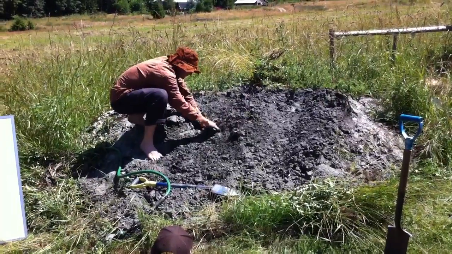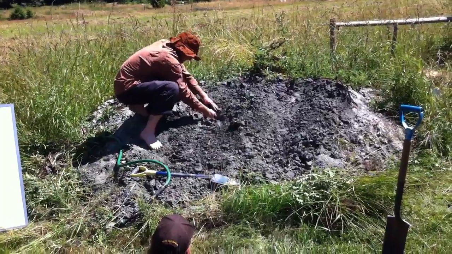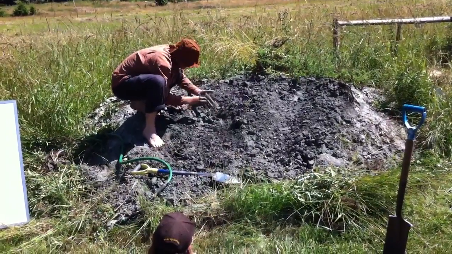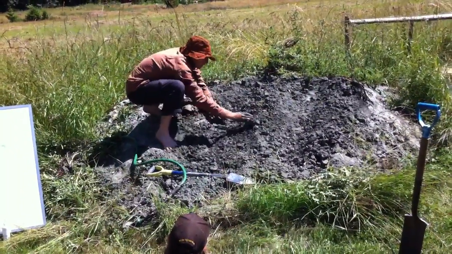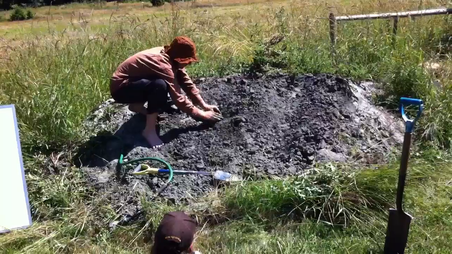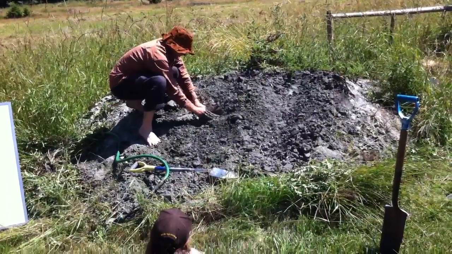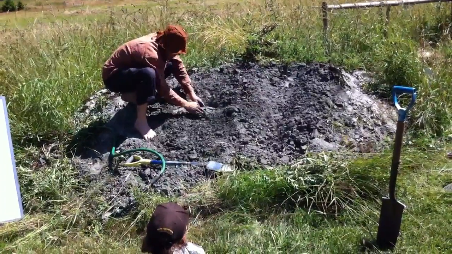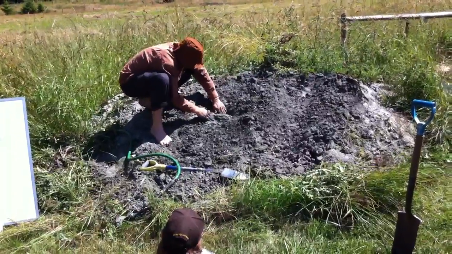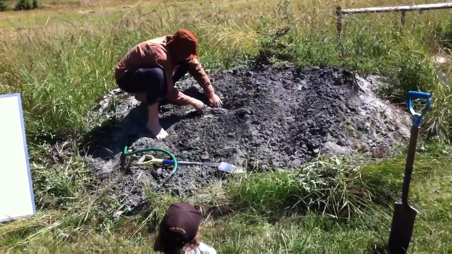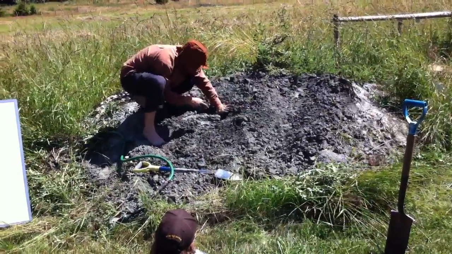And so you get that little dam there, and I'm going to compact it down so it'll hold water. We'll talk more about proper dam construction in a couple days. Got our dam there. That's the highest practical point to store water.